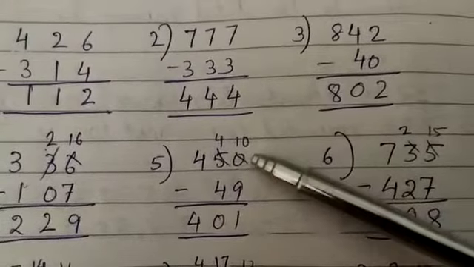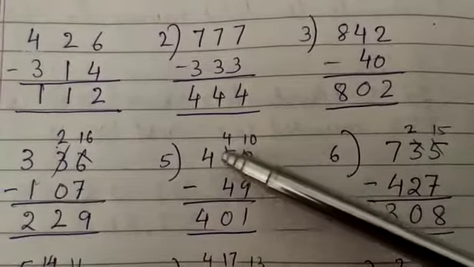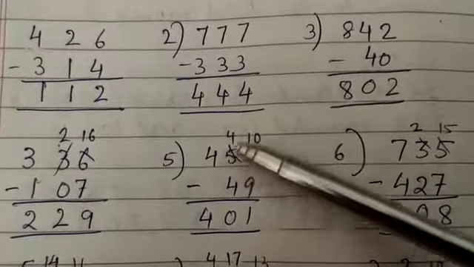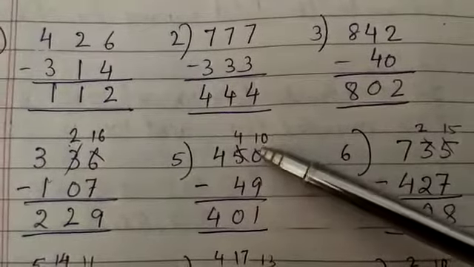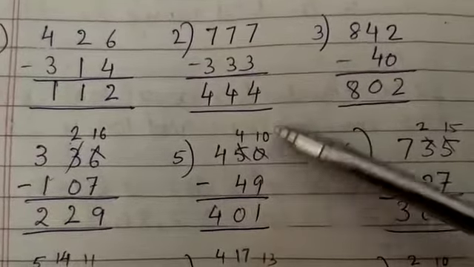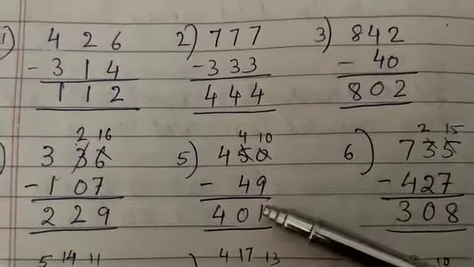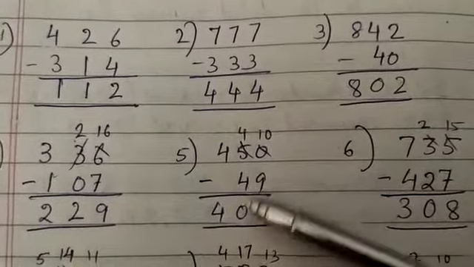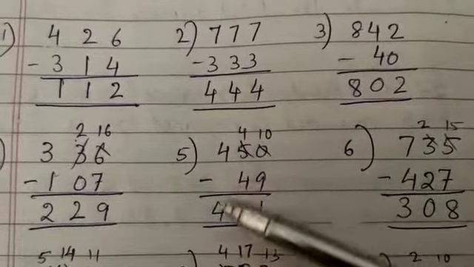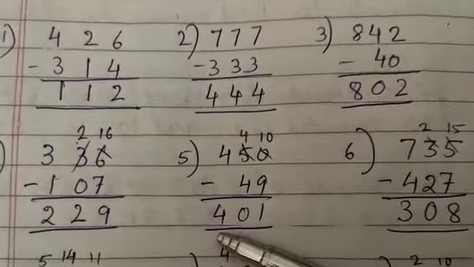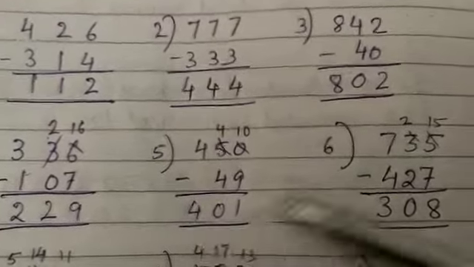Next is 450 minus 49. Here is 0. You cannot subtract 9 from 0. So borrow 1 ten. 5 tens becomes 4 tens and 1 ten becomes 10 ones. So 10 minus 9 is 1 ones. Right here 1. 4 tens minus 4 tens is 0 tens. 400 minus nothing is 400. So your answer is 401.